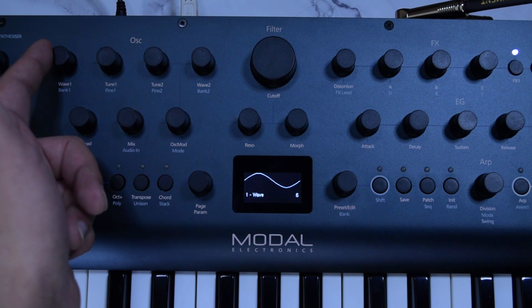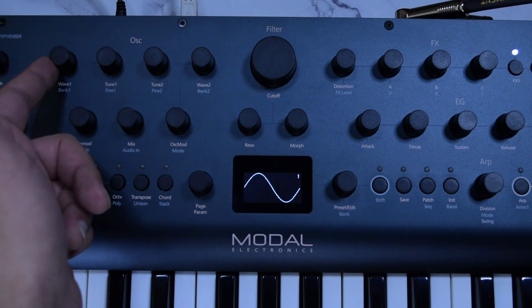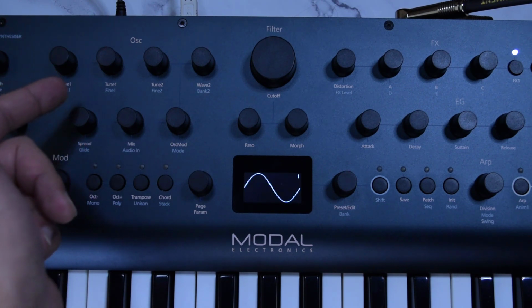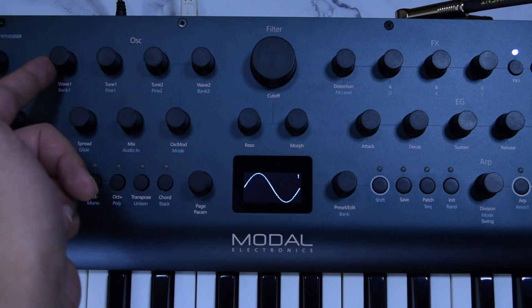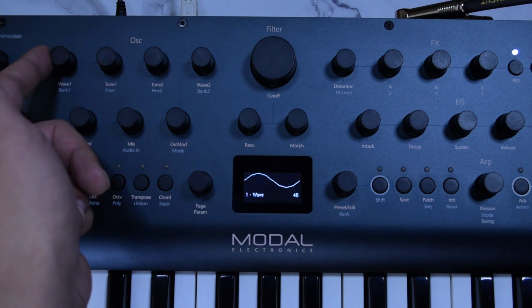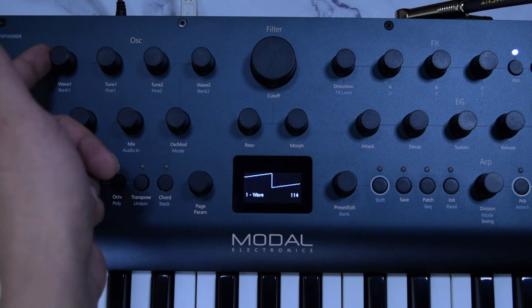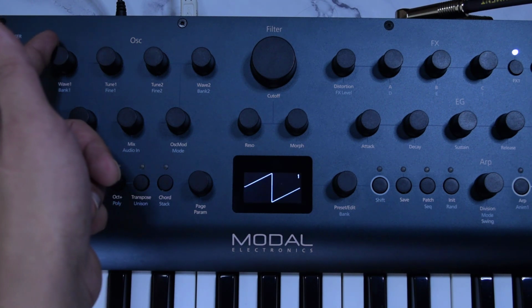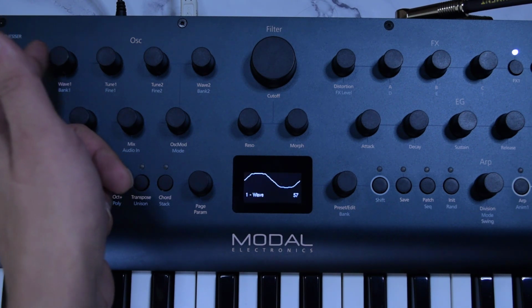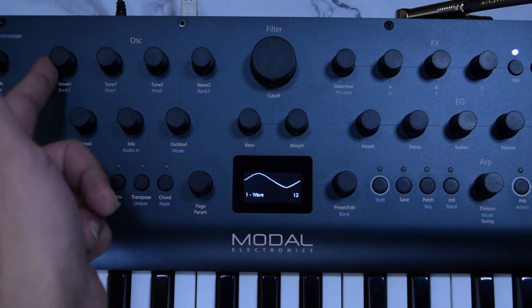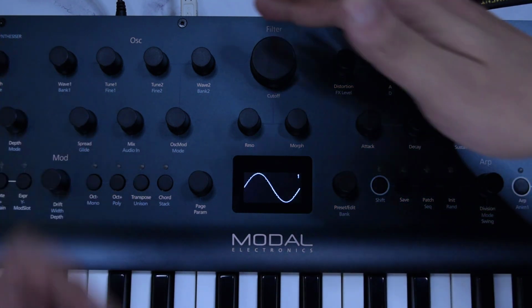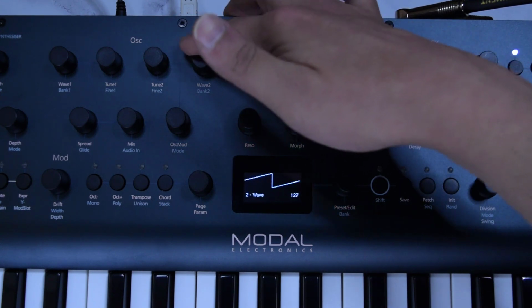If I move this one, this is the one that's going to be sweeping your wavetable. We have the number 1, the first wavetable. So we're going to go from sine wave to a triangle to a square to a saw. Right? So those are all the different positions of the wavetable. This is how we sweep this. And this is for Oscillator number 1, and this is for Oscillator number 2.